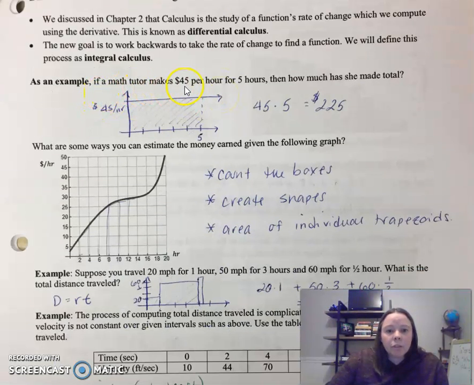If a math tutor makes $45 per hour for 5 hours, how much has she made total? So now in your heads, you're thinking that's really easy. You just multiply 45 times 5. Okay, I agree. But now I want you to think of it a different way. So if you were to graph that $45 per hour, technically that's a derivative. That's a rate. It's a horizontal line at 45. Okay, that's our derivative graph.